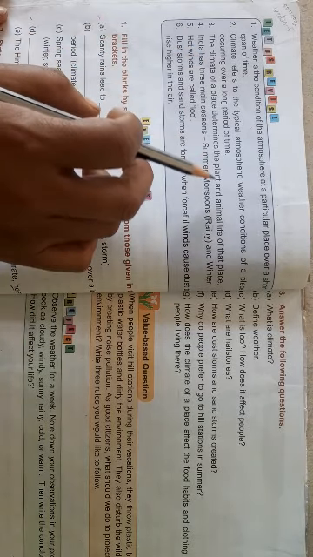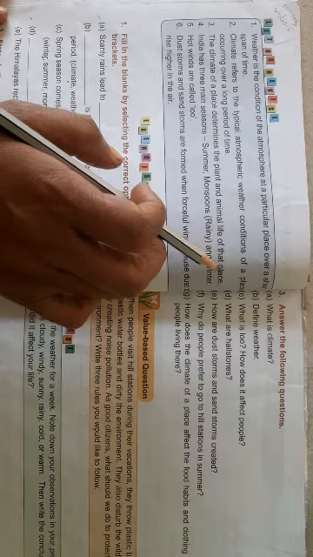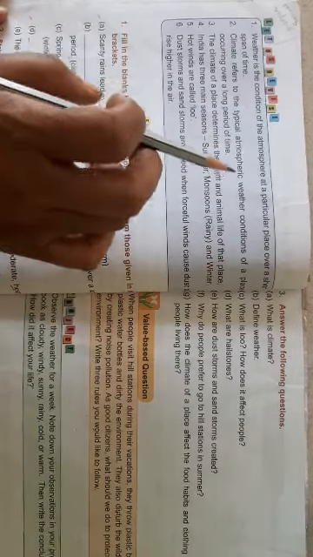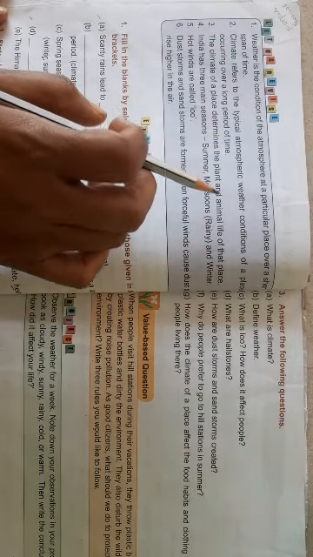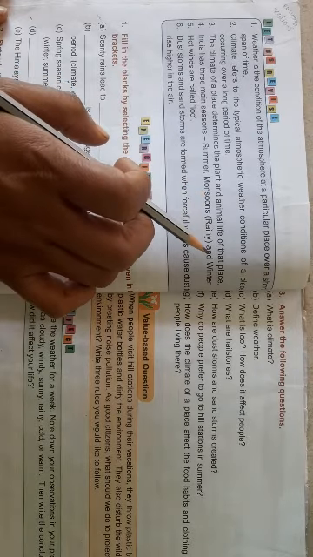The climate of a place determines the plant and animal life of that place. India has three main seasons: the summer season, the monsoon or rainy season, and the winter season. Hot winds are called loo.